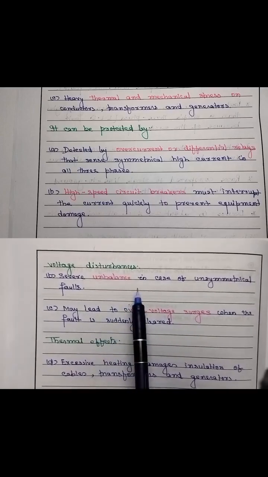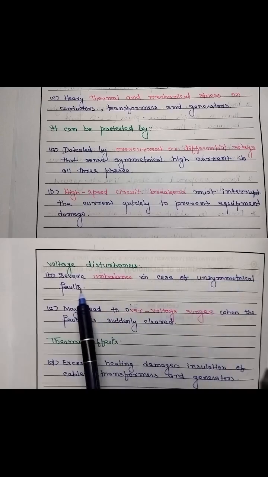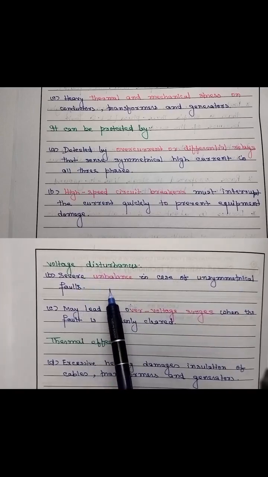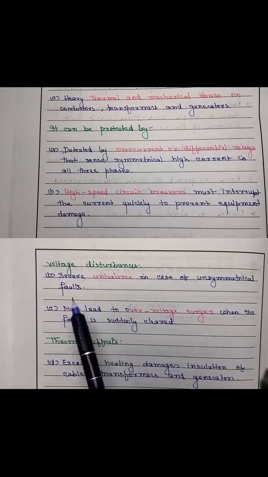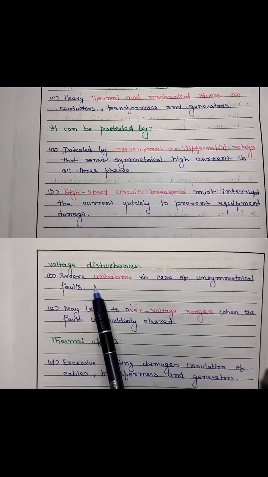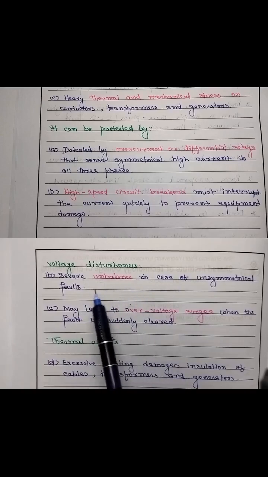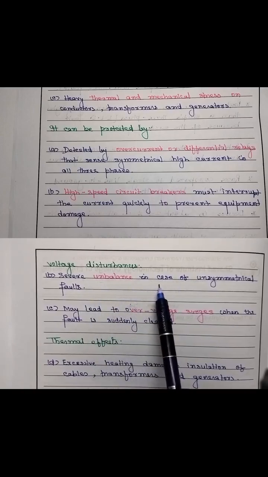Next we have the voltage disturbances, means severe unbalance in case of the unsymmetrical faults. Because of the faults, voltage disturbances will be there. Whenever disturbances will be there, severe unbalance will be there in the case of the unsymmetrical faults.